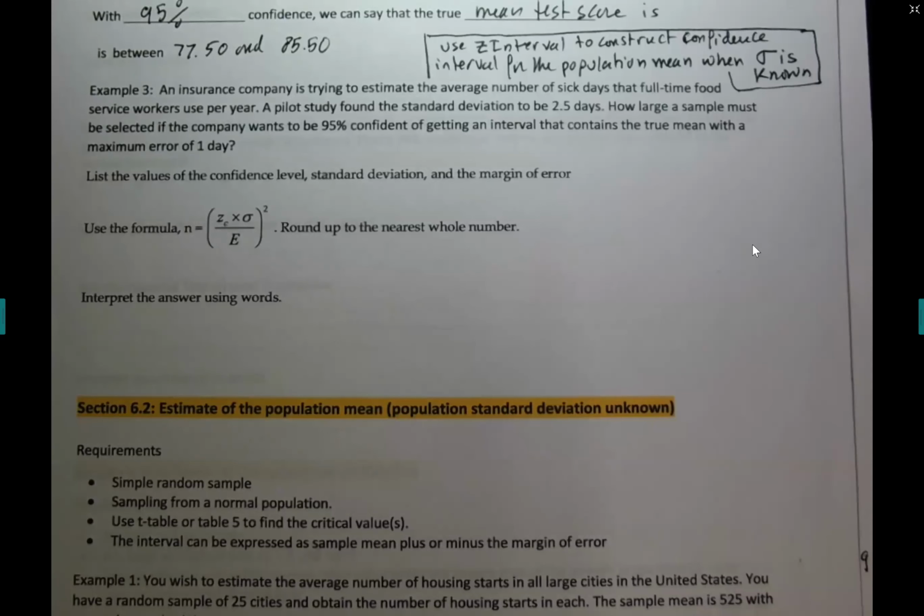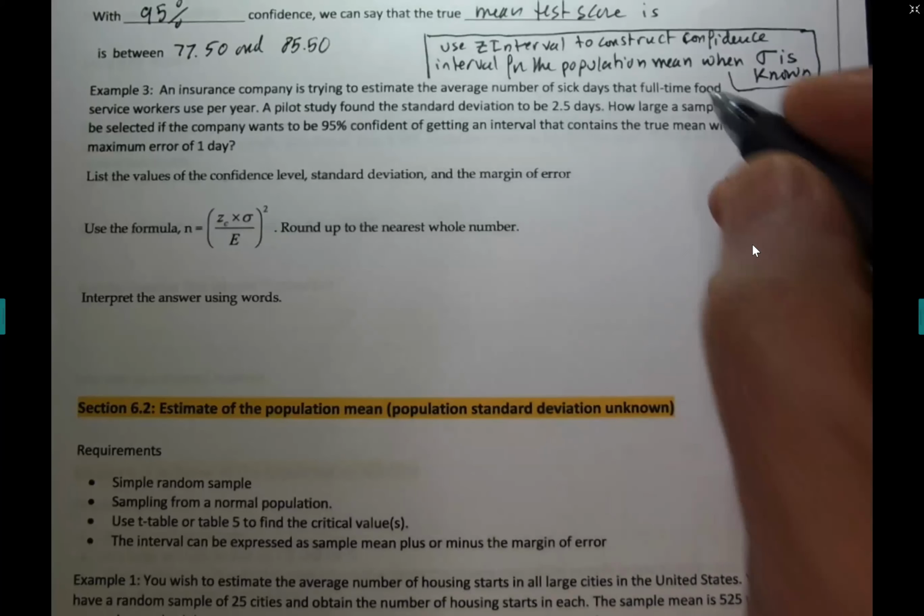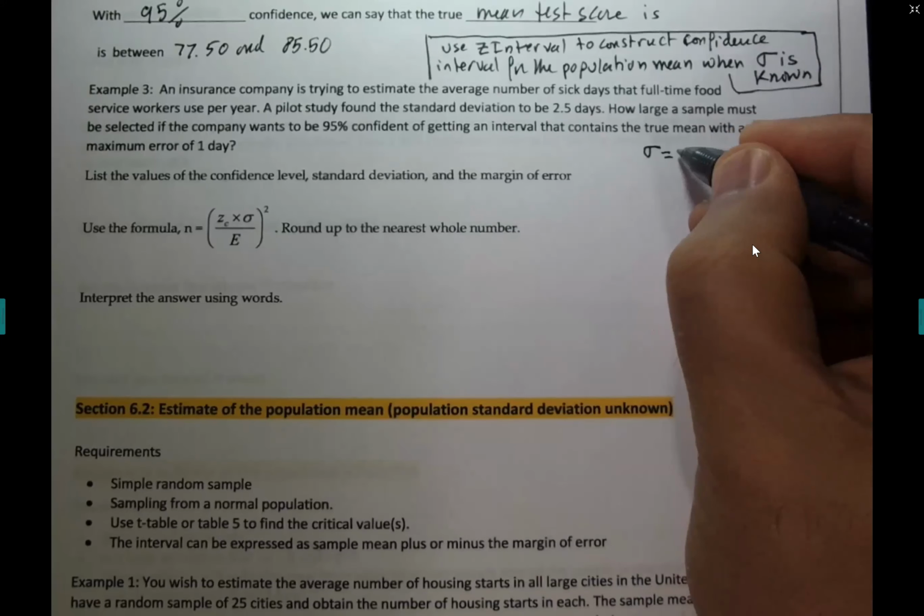So we continue with section 6.1, and let's read this question. It's not a question to find a confidence interval. It's the other way around, but let me read it and then I'll explain what to do. An insurance company is trying to estimate the average number of sick days that full-time food service workers use per year. A pilot study found that the standard deviation to be 2.5 days. So sigma is 2.5 days.